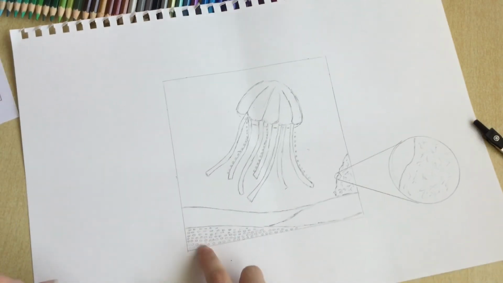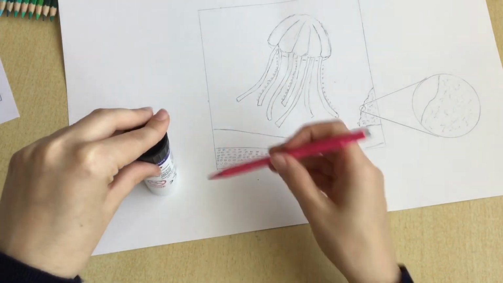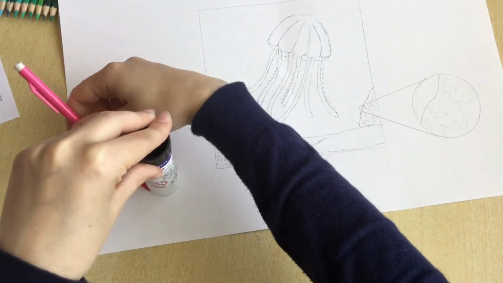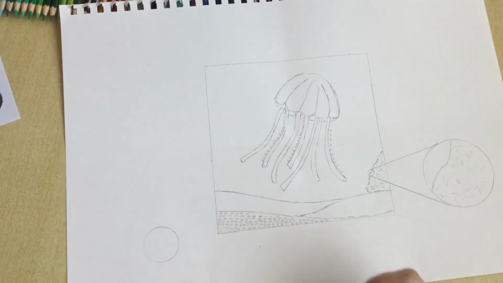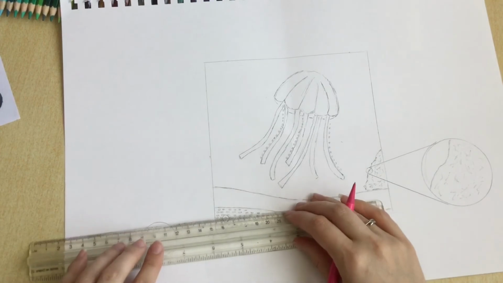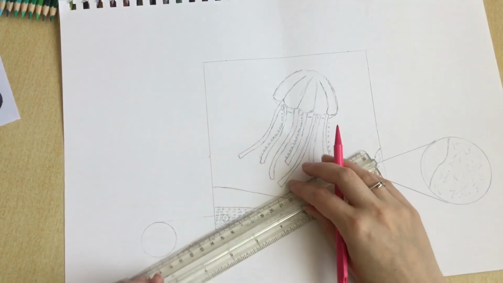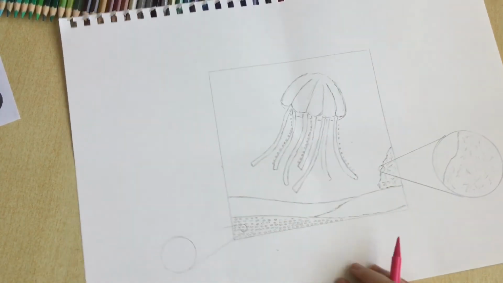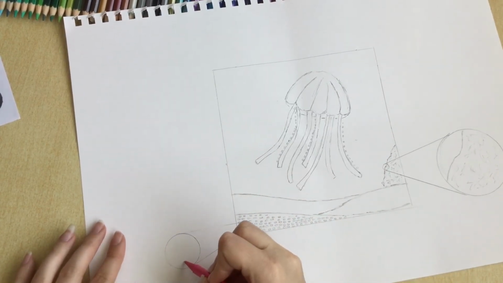I'm going to zoom in on this part here. I'm zooming in on just this section. Try and use a compass and a ruler if you can, please. And then what you are doing is zooming in on the sections on there.